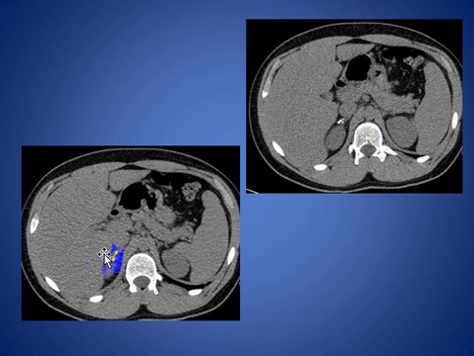Here a CT scan shows calcification of the right adrenal gland, and this is incidental. This type of calcification is difficult to see in the plain film and even in ultrasound.